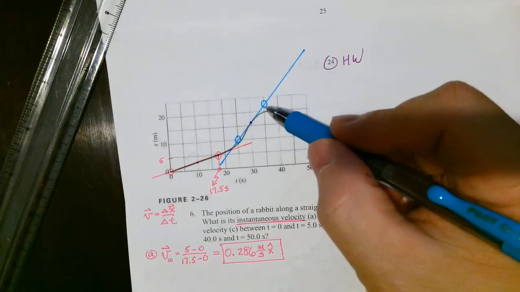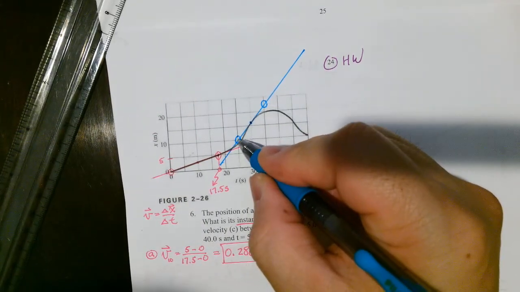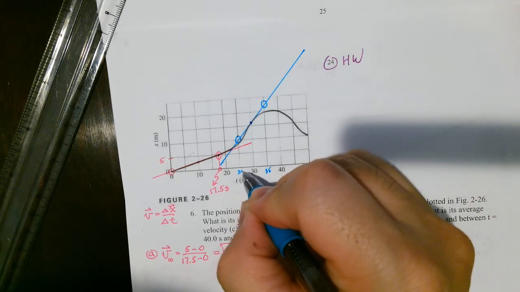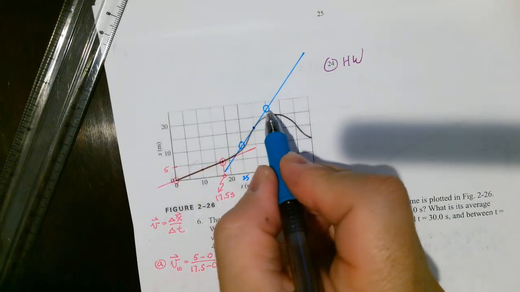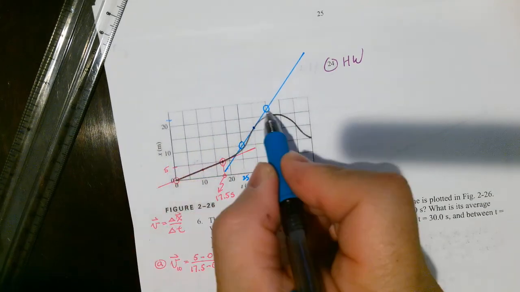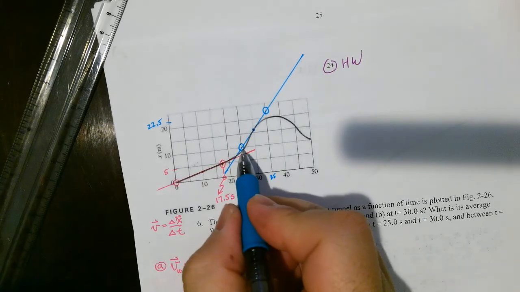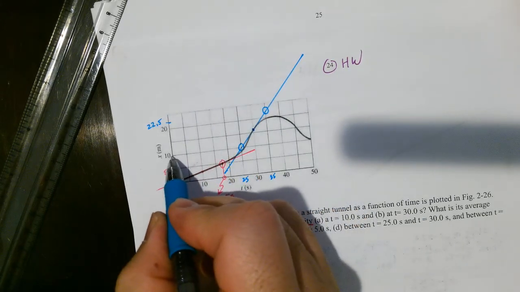This looks like it's on 35 seconds, and this looks like it's on 25 seconds. And that looks like halfway between 20 and 25, so this is 22.5 meters. And that looks like it's right on the grid line, so this is actually 10.